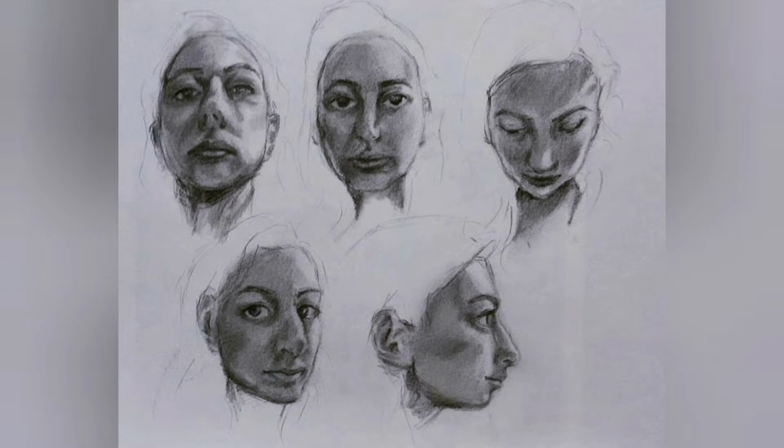Today we will talk about the proportions of the face and how to draw portraits in different angles. To understand the explanations better, I think that you should look at yourself in the mirror and copy what I'm drawing.